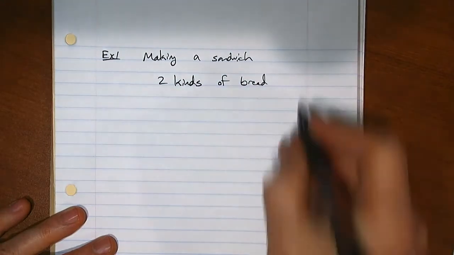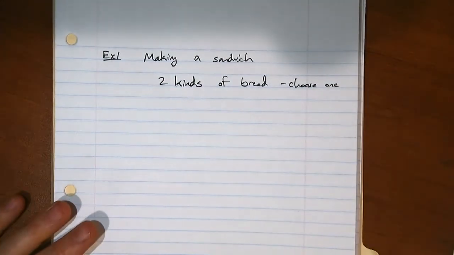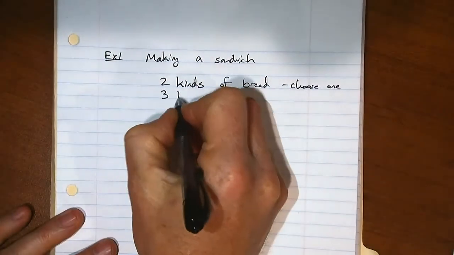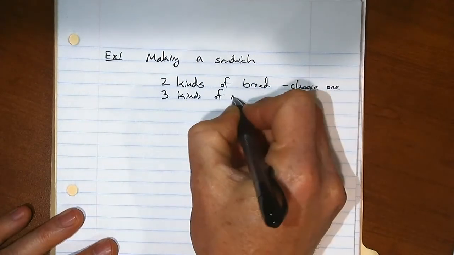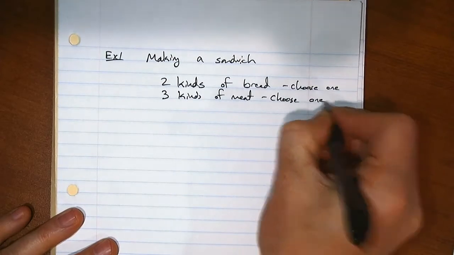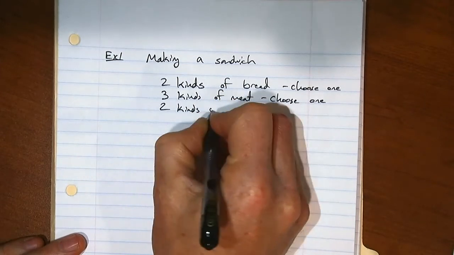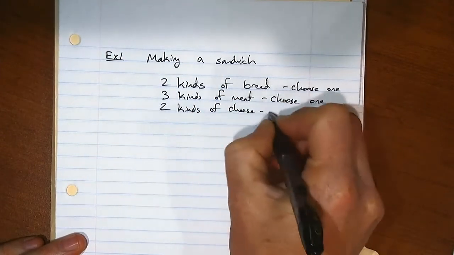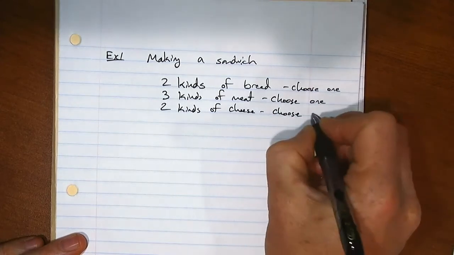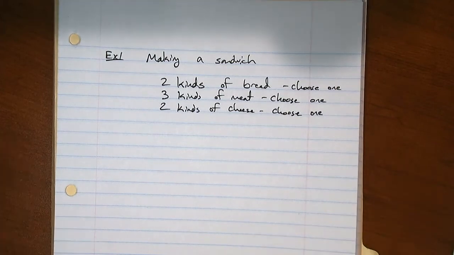Okay, I'm going to choose one of them. I'm also given the option of 3 kinds of meats. Again, I'm going to choose one of them. I'm given the option of 2 types of cheese. I'm going to choose one. And let's just call that good for now. Okay, so there's my sandwich: 2 kinds of bread, 3 kinds of meat, 2 kinds of cheese.